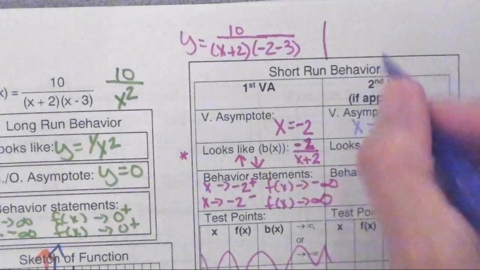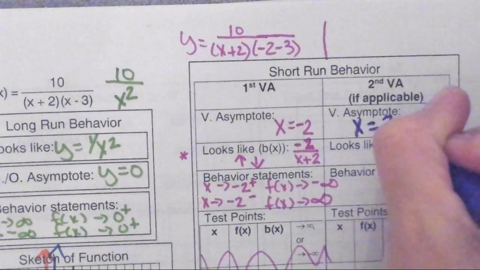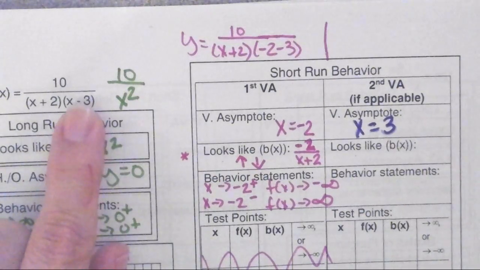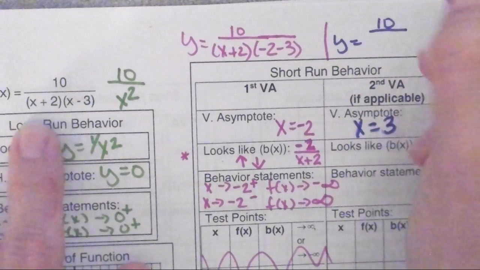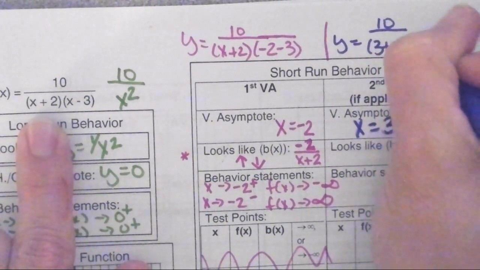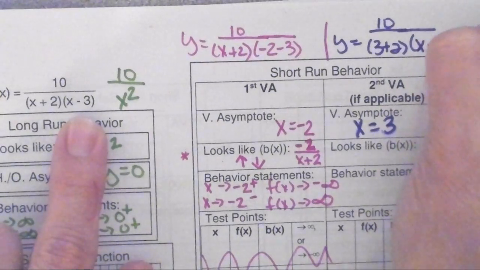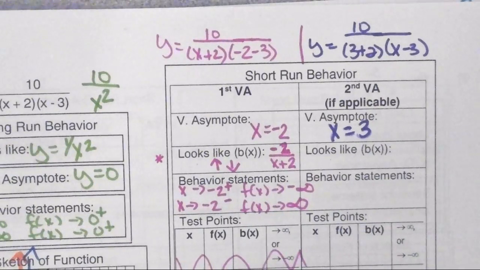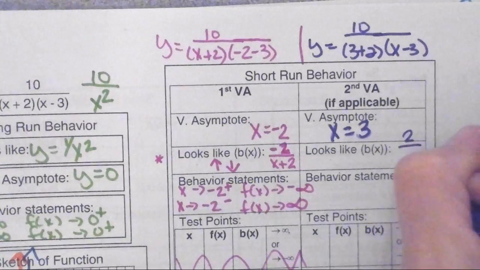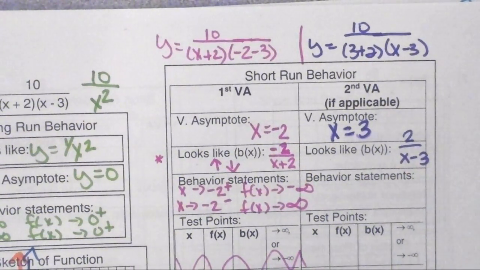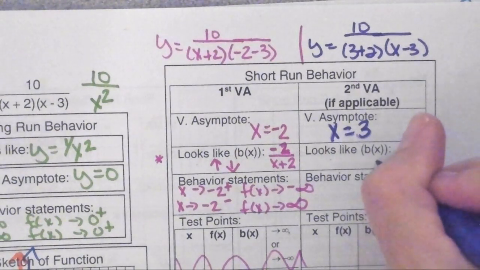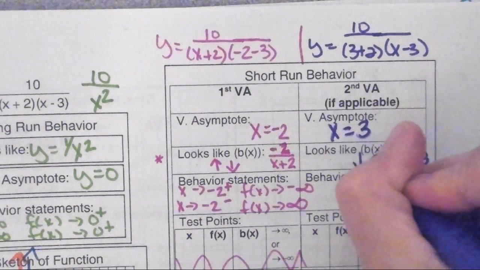And I have to go plug into my original equation every single x except the one that's got the 3 in it. So y equals 10 over 3 plus 2 times x minus 3. Now what's 3 plus 2? 5, and 10 over 5 is really 2. And I really just care about the sign. It's a positive on top. So it's going to look like a positive 1 over x. So it's going to go up on the right, down on the left.